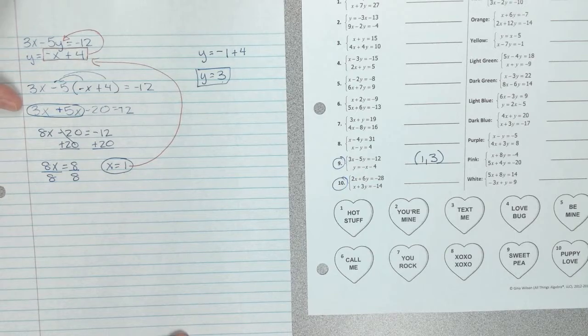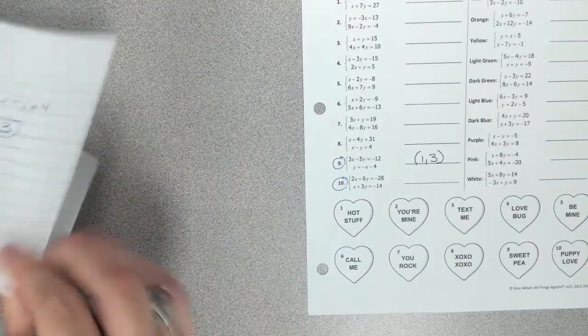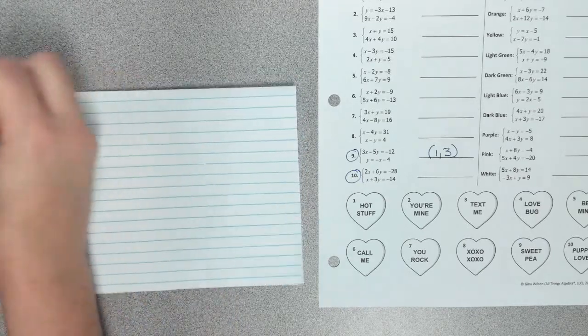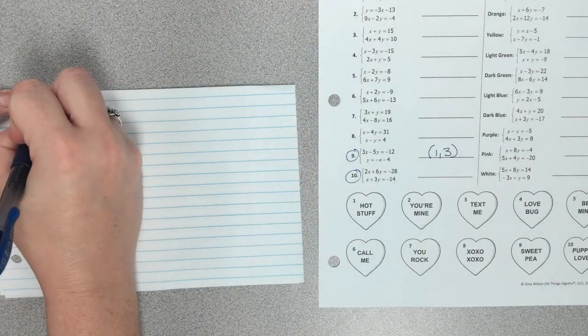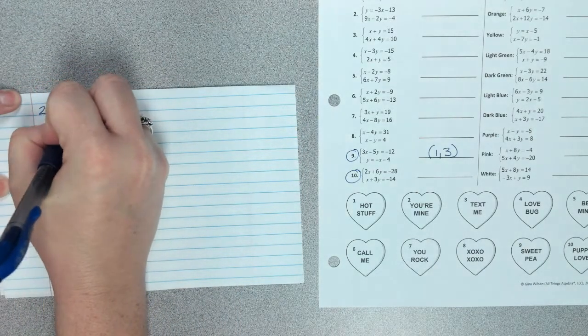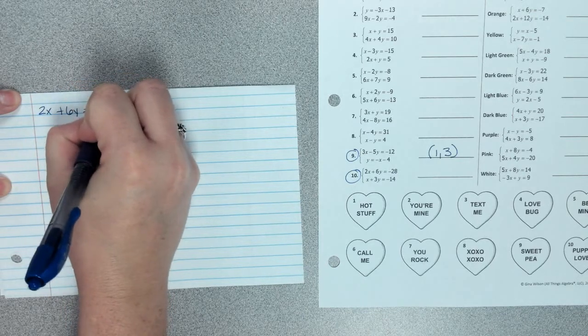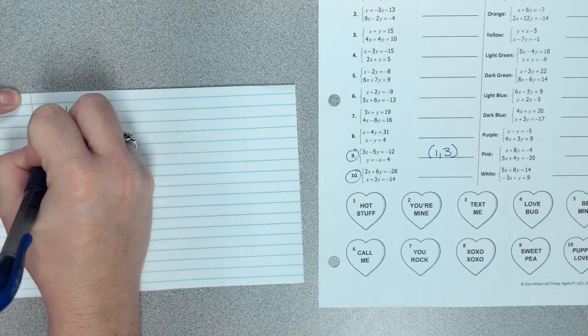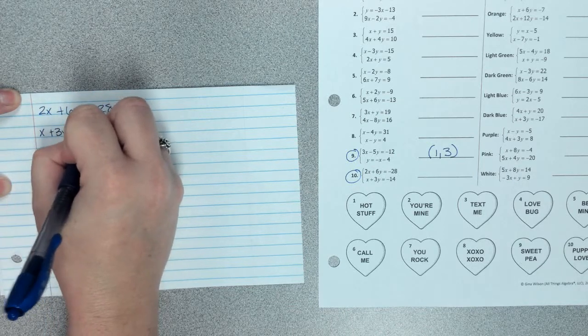Now we're going to go ahead and work number 10. Hopefully I got enough room on my paper. So I've got 2x plus 6y equals negative 28. My second equation is x plus 3y equals negative 14.